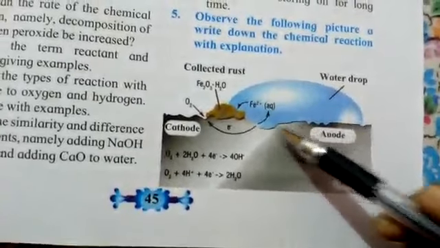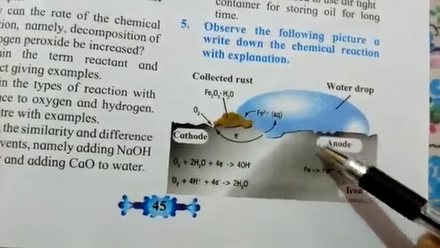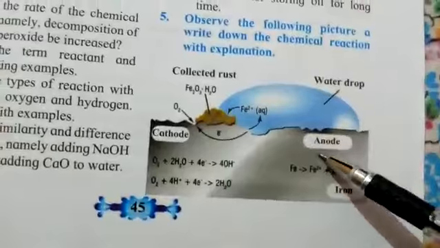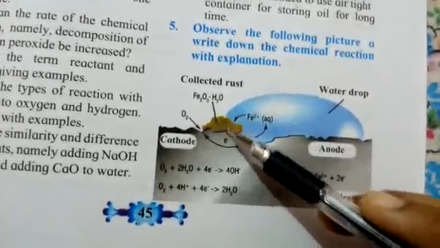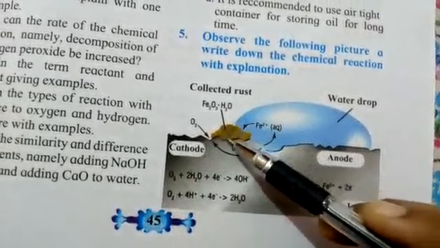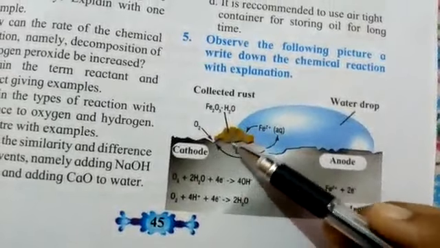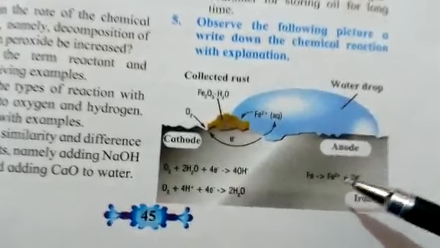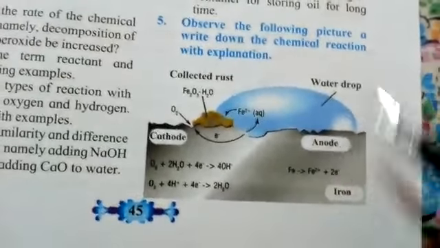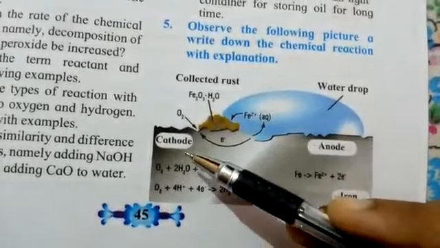The middle part of the iron which has a water droplet over it will act as an anode, and the edge part of the iron surface with the water droplet will act as a cathode. Now this entire setup can act as a galvanic cell or electrochemical cell, where the anode acts as a negative terminal and the cathode acts as a positive terminal.